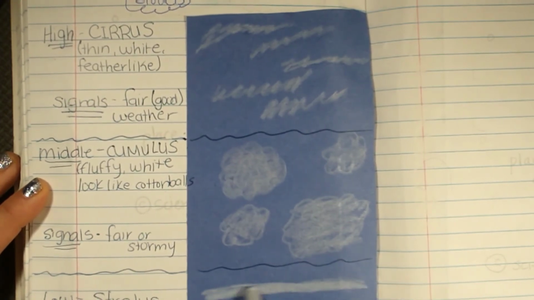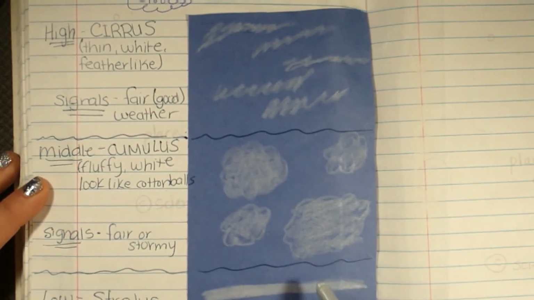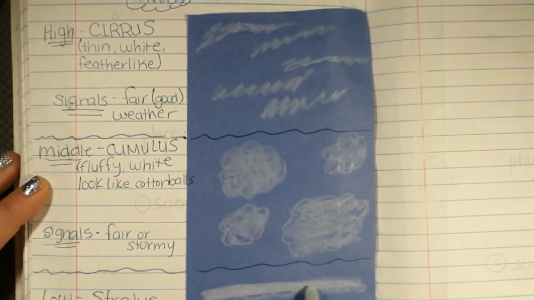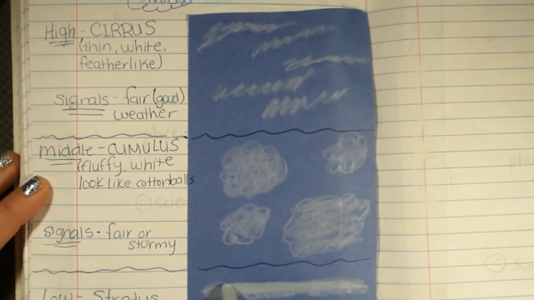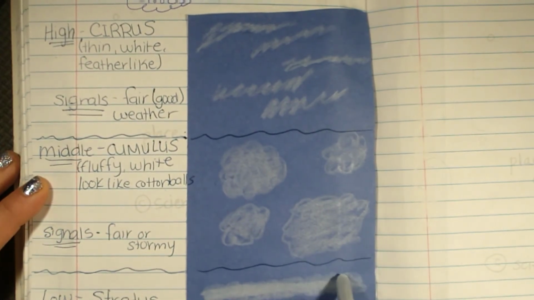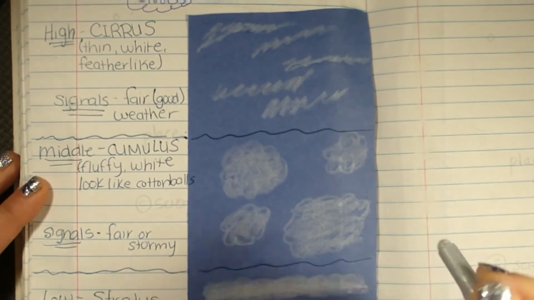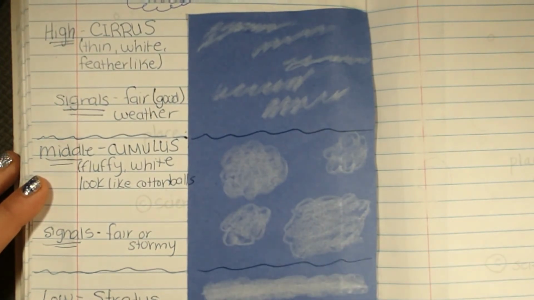So I'm actually going to press harder here. These signal that a storm could be coming soon, or rain is coming soon.